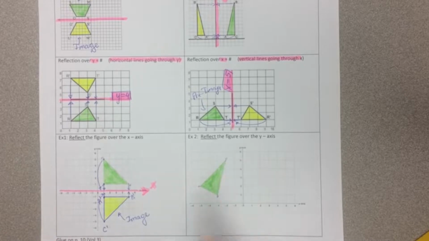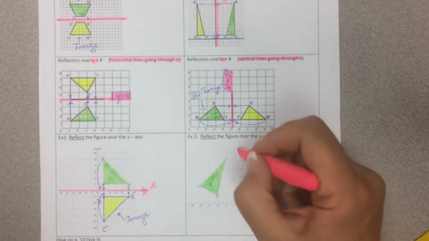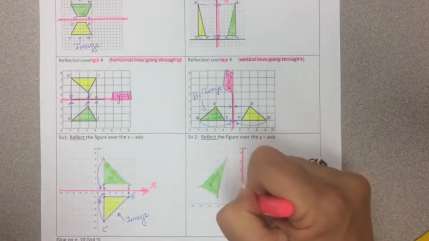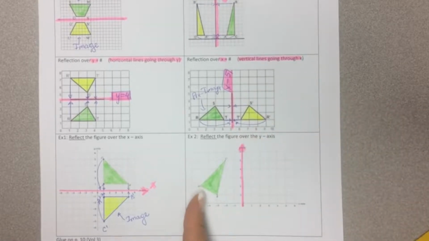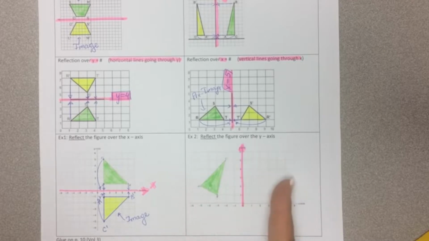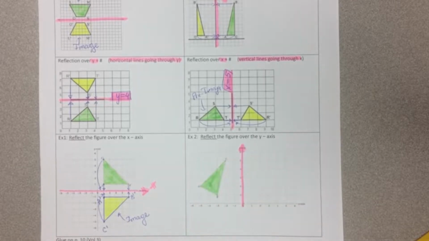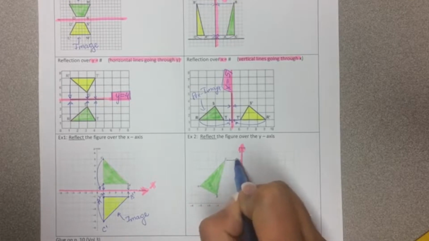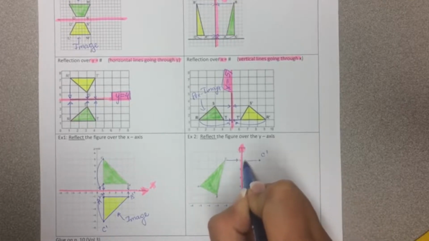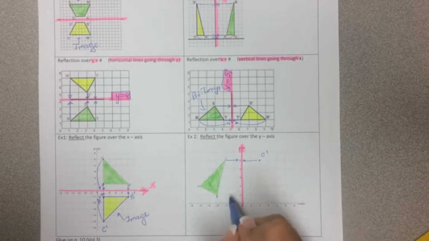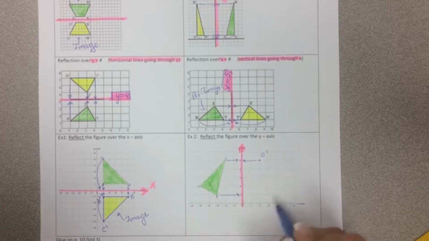If I need to reflect the figure over the y-axis, then the y-axis is my reflection line, and all the vertices or all the points of the triangle ABC have to be flipped over the y-axis. So let's say point C is 2 units away. That means C prime has to be 2 units away. Point B is 3 units away.